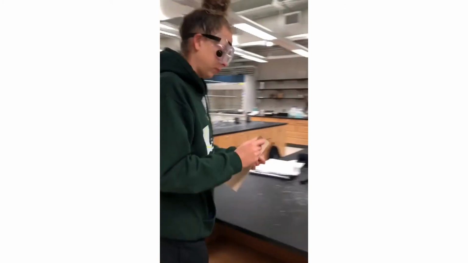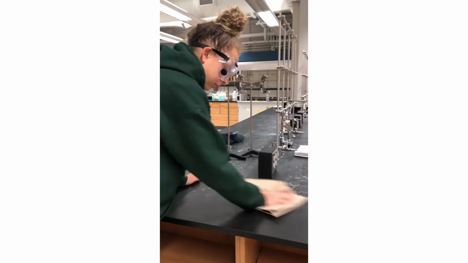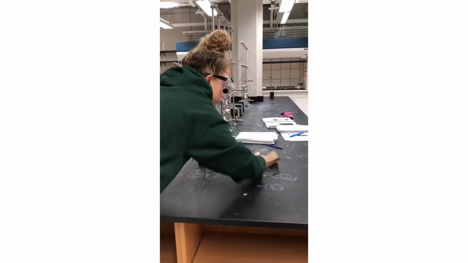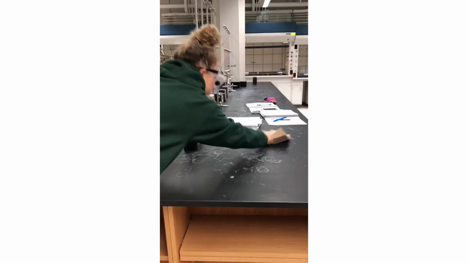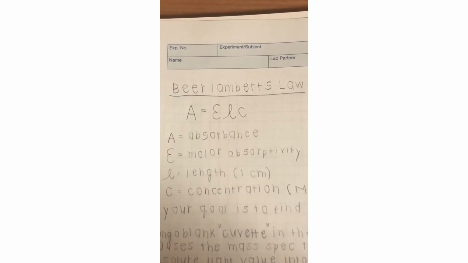Finally, be sure to clean off your lab bench. Take a clean, dry paper towel and wipe down your lab bench, making sure that everything is clean and left the way it was before you found it.